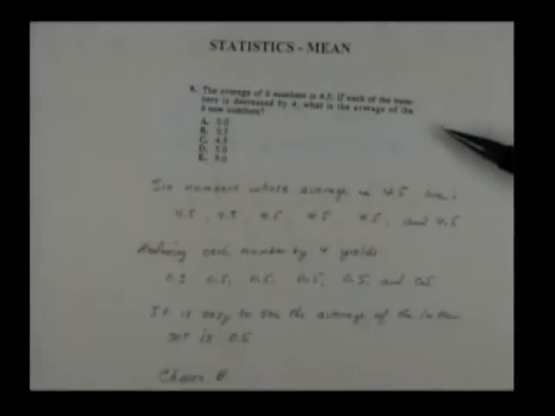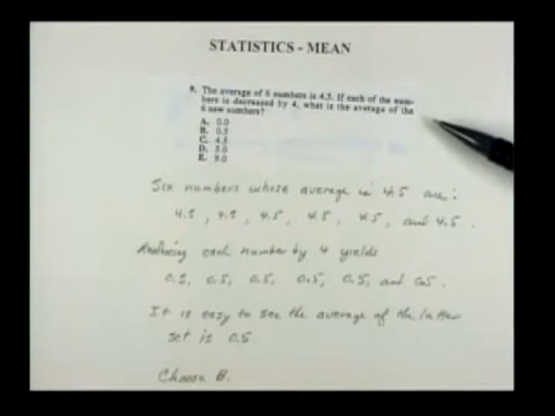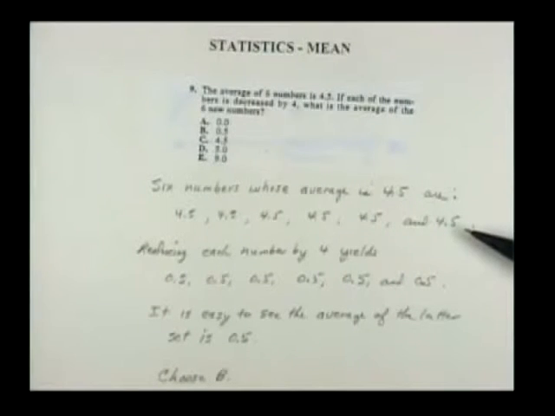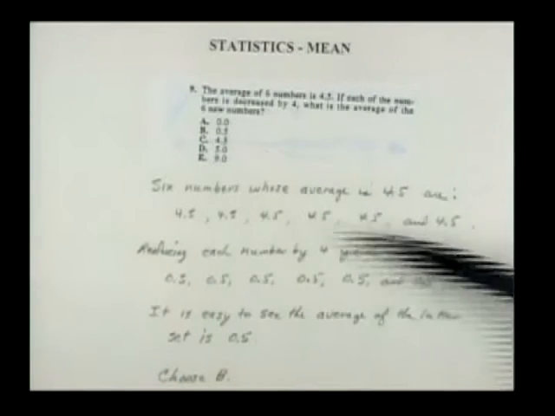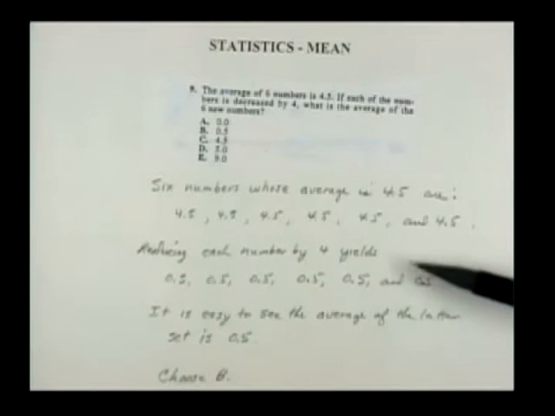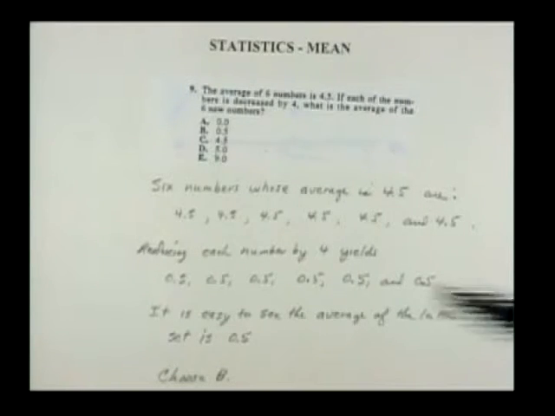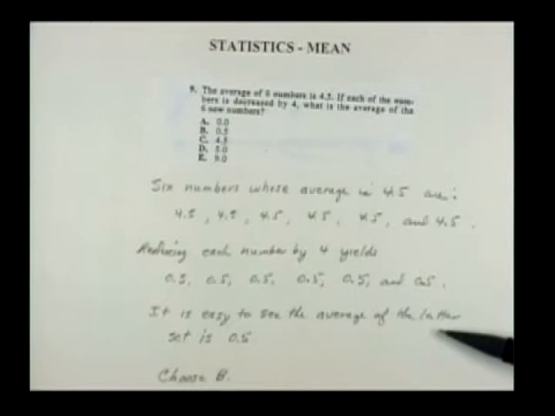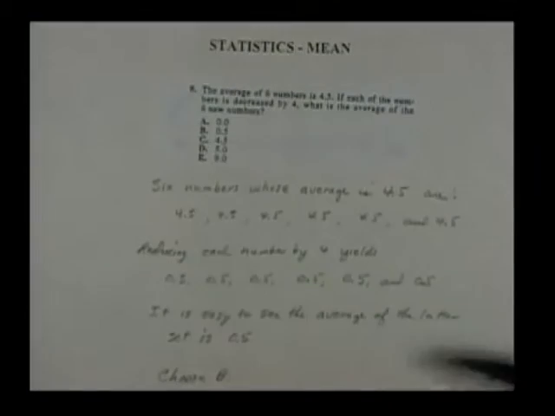The average of 6 numbers is 4.5. If each of the numbers is decreased by 4, what is the average of the 6 new numbers? 6 numbers whose average is 4.5 are the following: 4.5, 6 times. Reducing each number by 4 yields a set of 6 new numbers, each of whose value is 1/2. It is easy to see the average of the latter set is 1/2. Choose B.